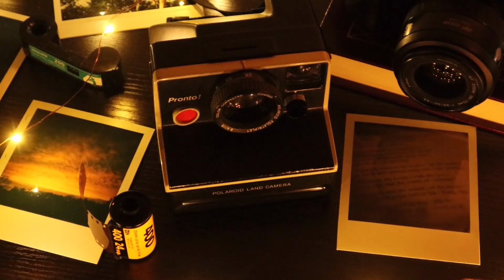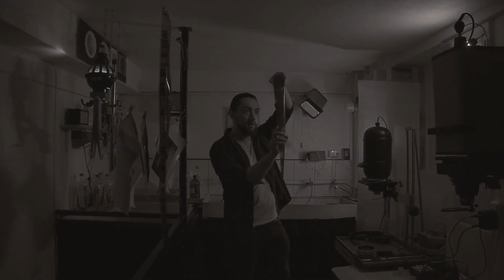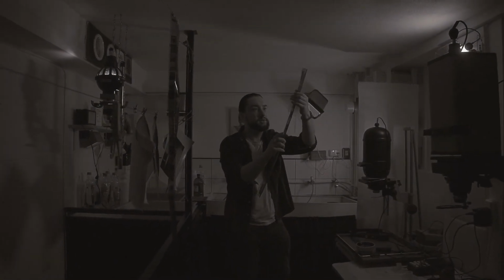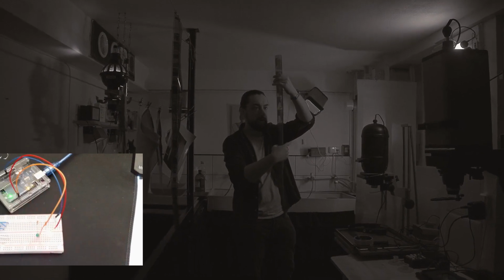We are going back in time, to the time of classic cameras and darkrooms, mixtures for developing images and transferring them from negatives to photo paper. Light must be prevented from entering the darkroom in order for the image to develop successfully.